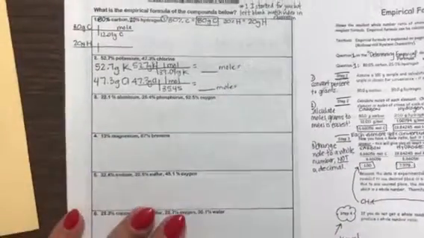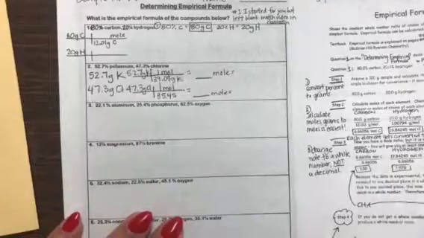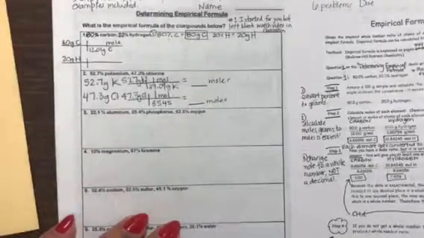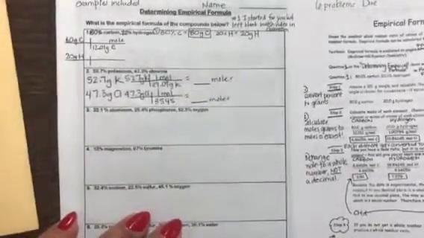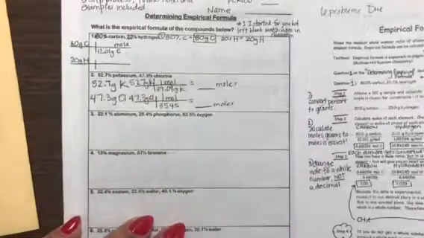So again, these 6 problems are going to be due before Friday because your exam over empirical and molecular is Friday. Those are the only 2 things you need to learn how to do before Friday, empirical and molecular.